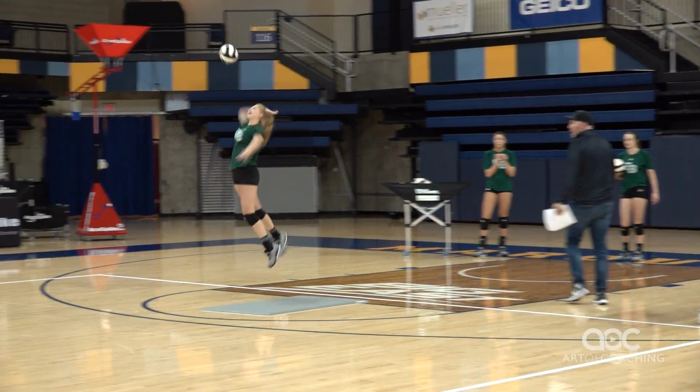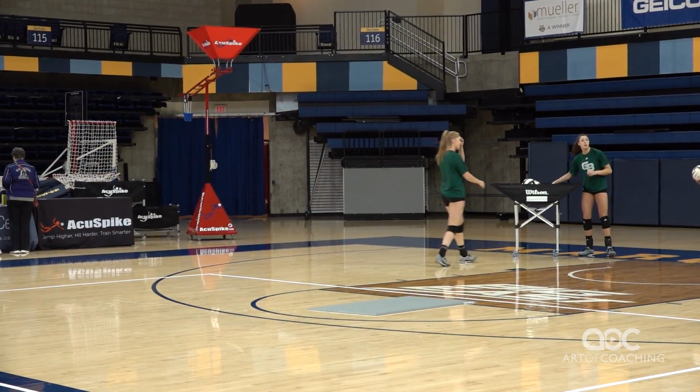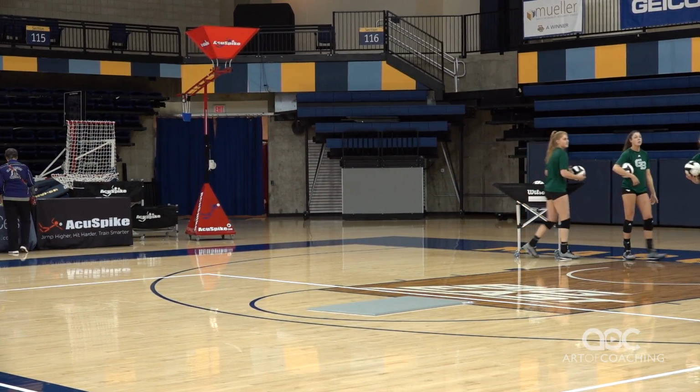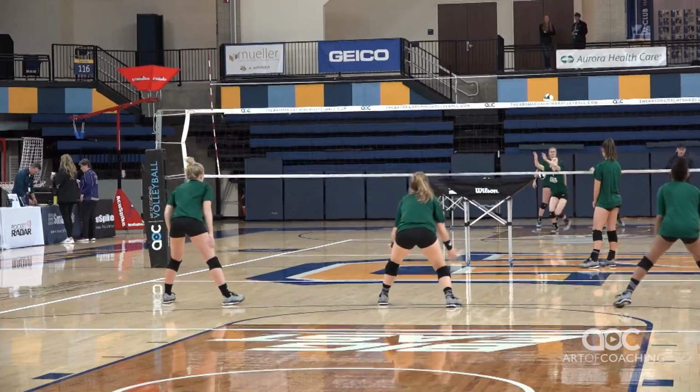What I want you to do is go after the seams between the two players. I don't want you to put a ball on that center player or the edge players. I want to put it in between. Okay? And let's see how effective we can be there.